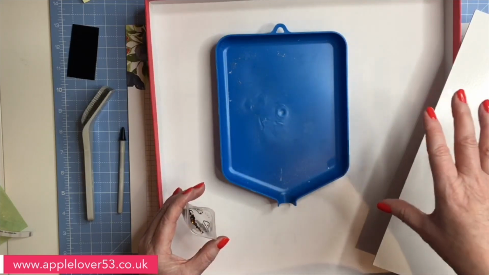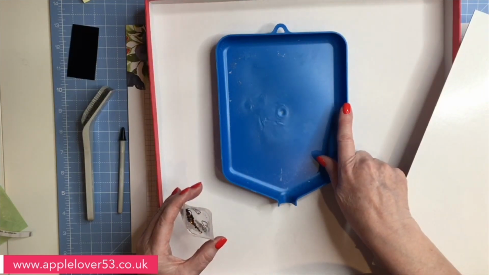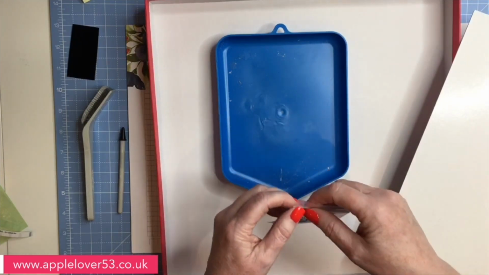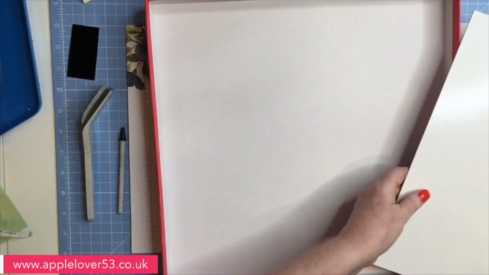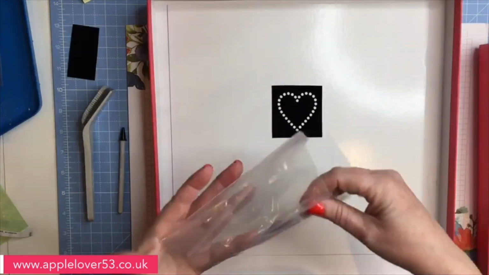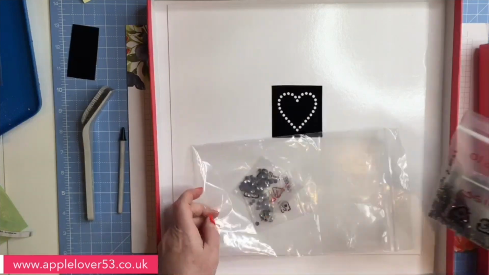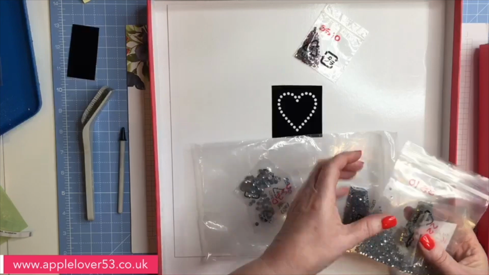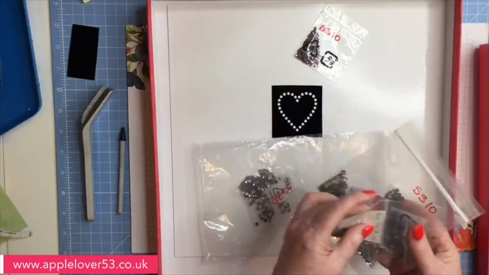So if you do a lot of card making and you emboss, it might be worth getting the embossing kit to get the tray, and then you can use the tray with your rhinestones. So I'm just going to seal that one back up. I'm going to bring my board back in. I'm going to bring my stones in, and I've got some SS10 stones in pink and clear.